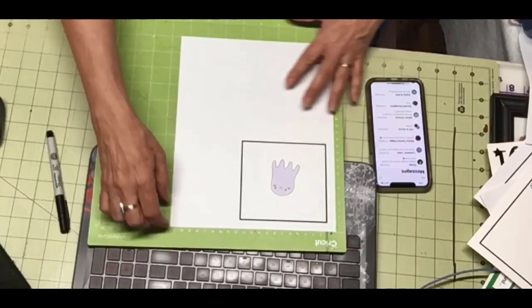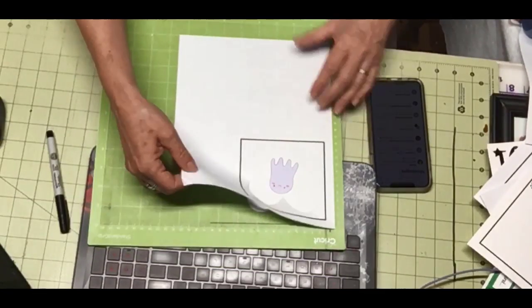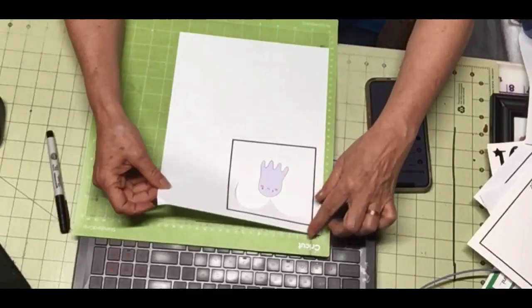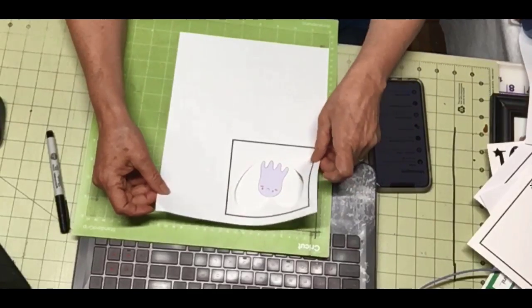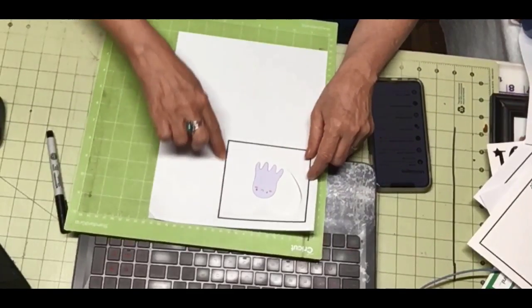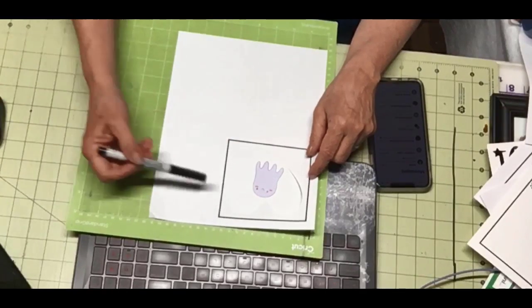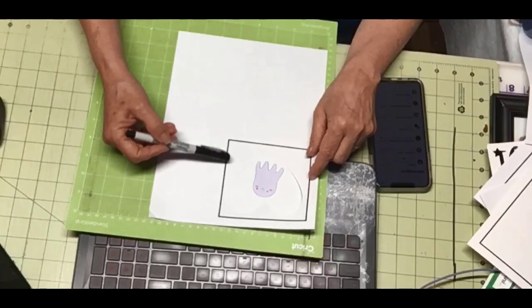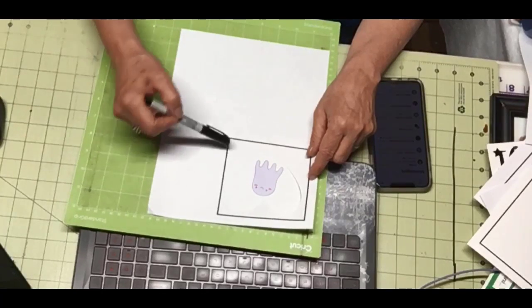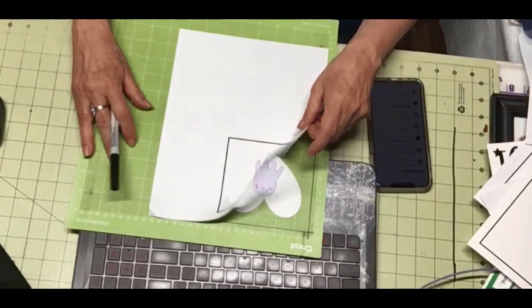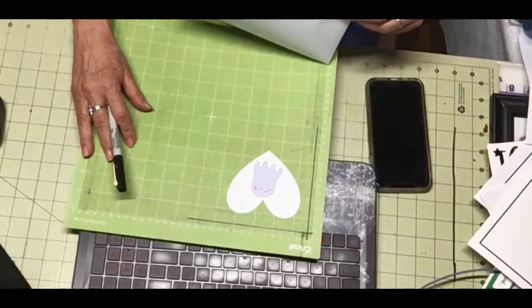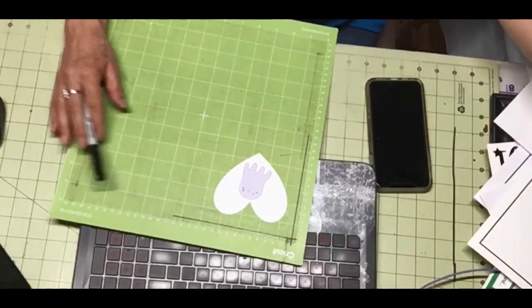So let's see. We should have gotten, okay, remember those registration marks are necessary. And if ever your machine doesn't have a lot of black ink, I have been known to use a ruler and a Sharpie and make the lines darker, and that did help my Cricut machine to be able to see them. So this is exactly what we wanted this time.